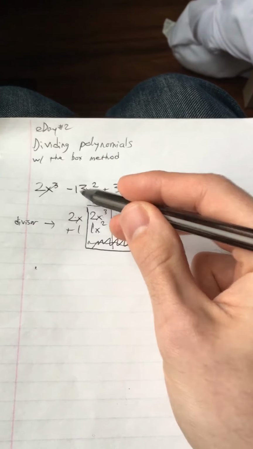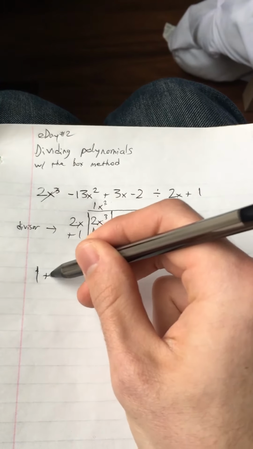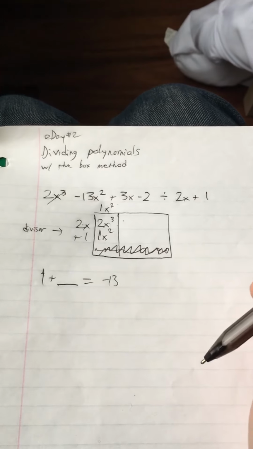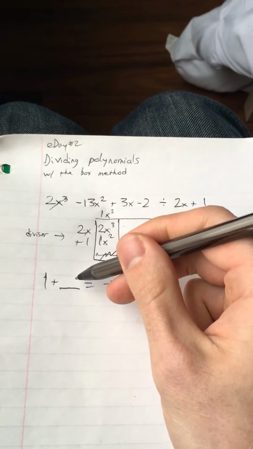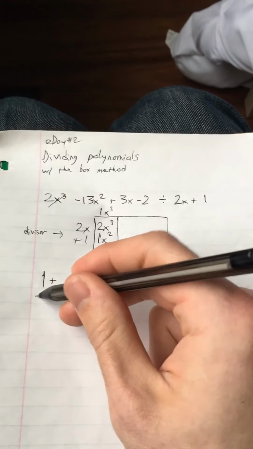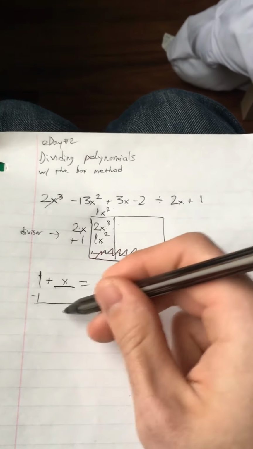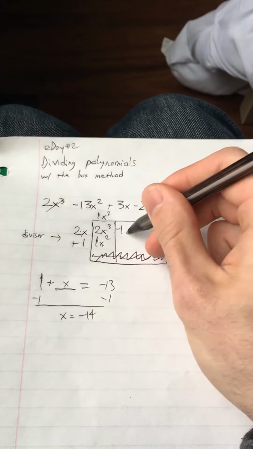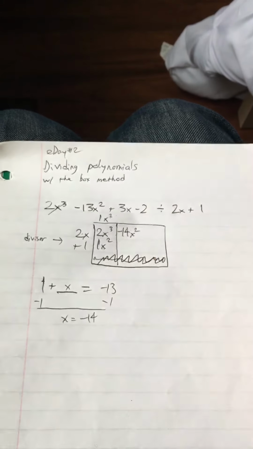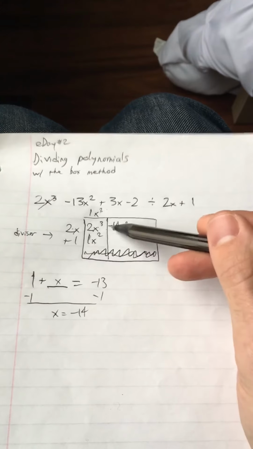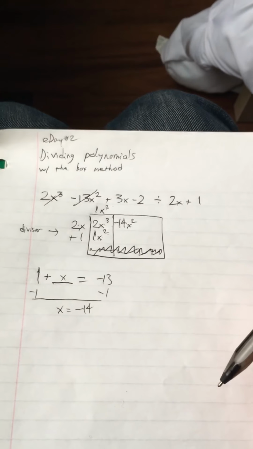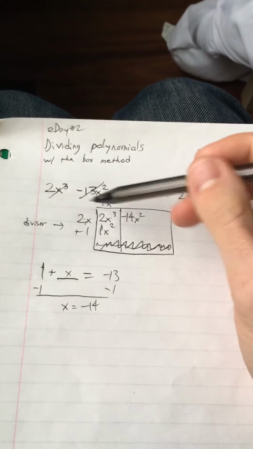I need to get to negative 13. 1 plus what equals negative 13? Well, to solve for this, pretend it's x, I'd subtract 1 from both sides. Get x equals negative 14. So that tells me, oh yeah, I need negative 14x squared right here. That way, if I combine these two, that's going to give me my negative 13x squared. So that's good. And then we continue the process.